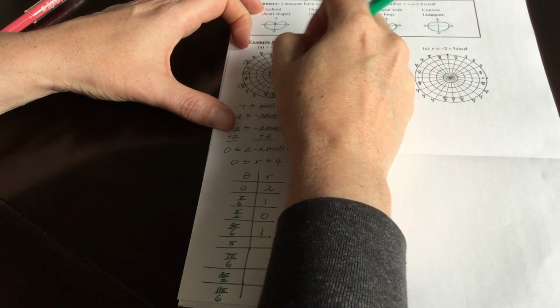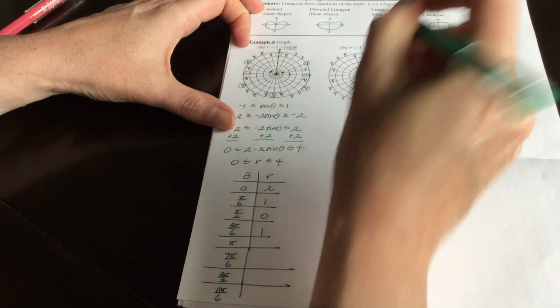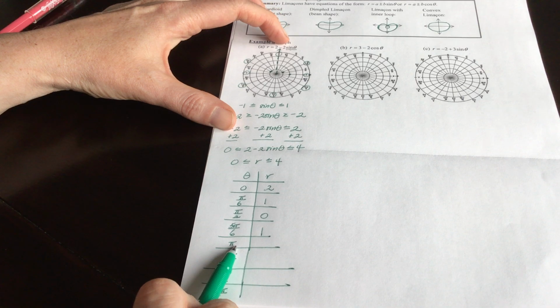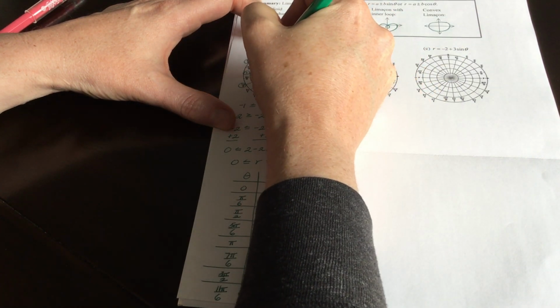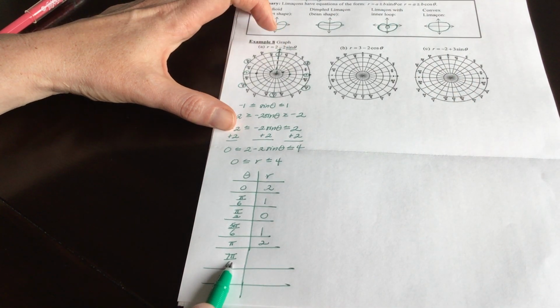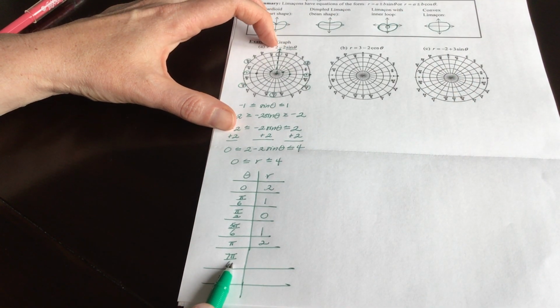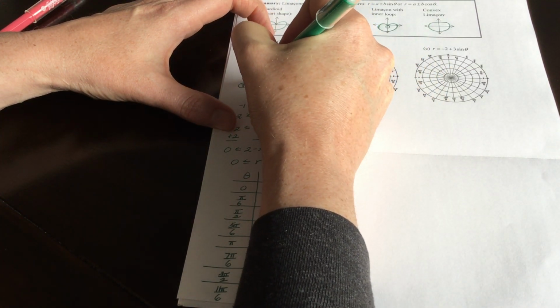Wait, did I screw that up? Yes, I did. Oops. 1. There we go. Okay. Putting pi in, sine of pi is 0, so you'll end up with 2 in the end. Okay. 7 pi over 6, sine of 7 pi over 6, that's negative 1/2, multiply it by negative 2, you have 1, add 2, you have 3. Facing 7 pi over 6, you go toward it, 1, 2, 3.